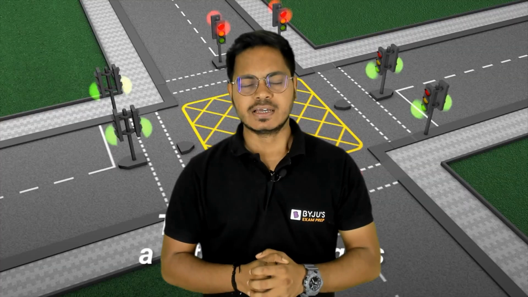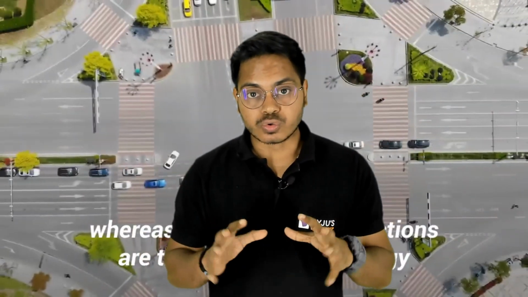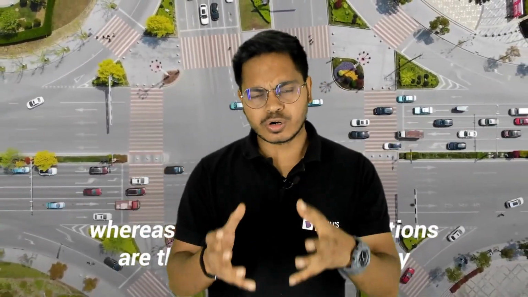Guys, whenever there is an intersection, we always have two options to be provided. Number one is the rotary that you can see. This rotary has a lot of benefits, but it is usable only up to a limit, after which we need to use the traffic signal only.